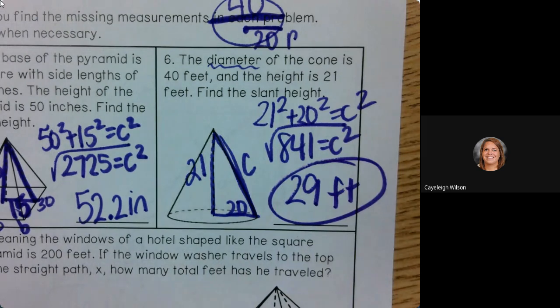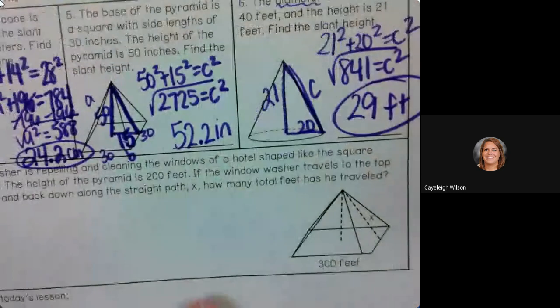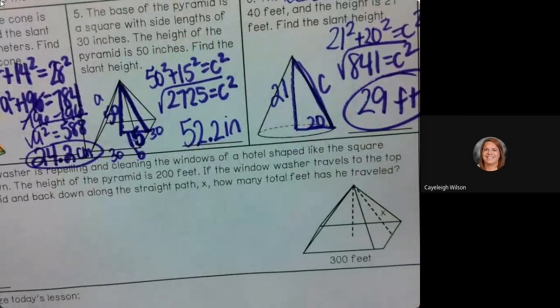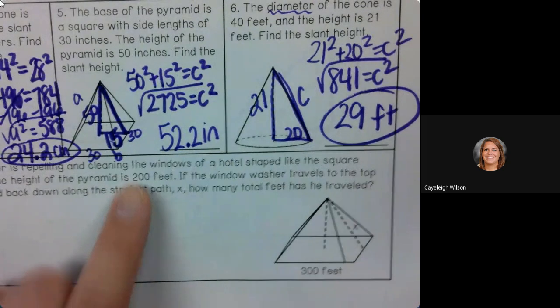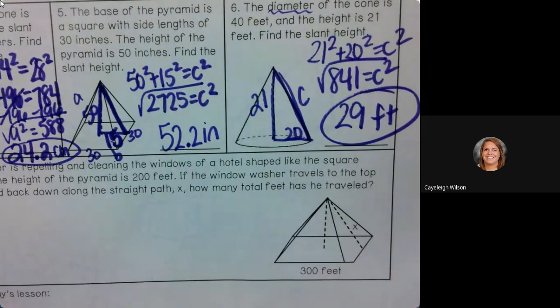All right, and then the last question. So this one has a distance on here. This one tells you a distance here. So go ahead and pause the video and try this one on your own.